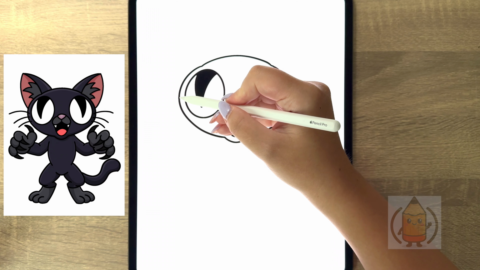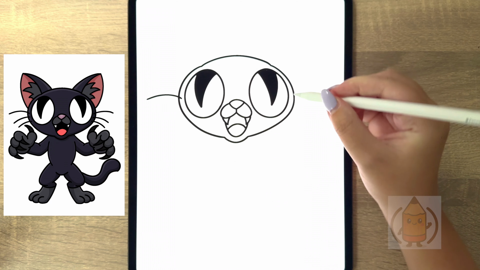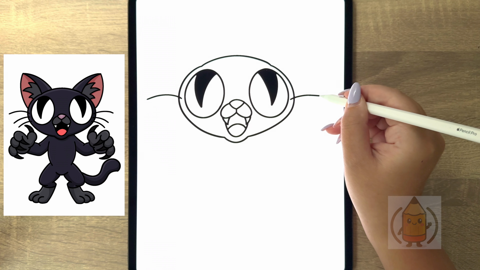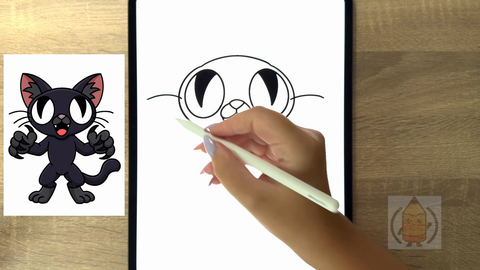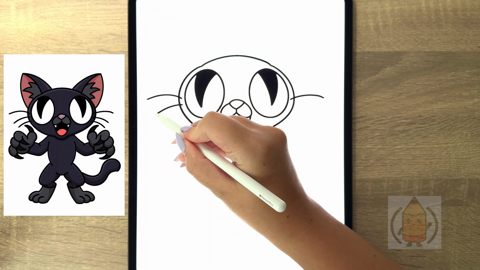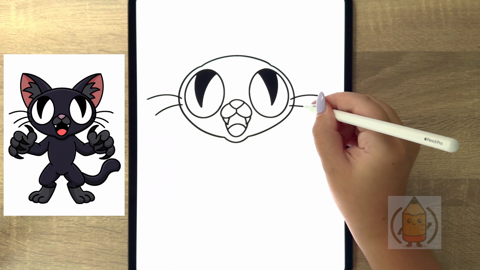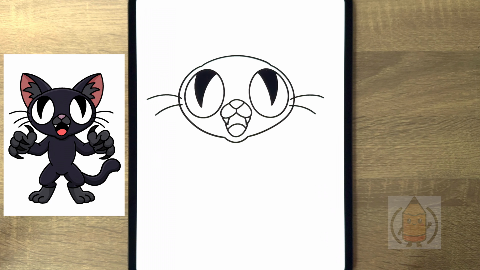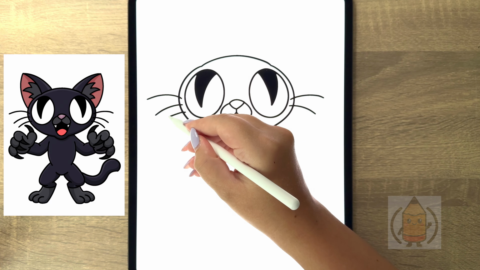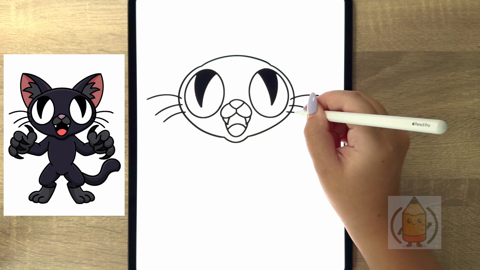Let's draw on the whiskers now. So on the top, we're going to curve this out. Let's step down in the middle, replicating that. And then moving even further down to the bottom, let's replicate that one more time.